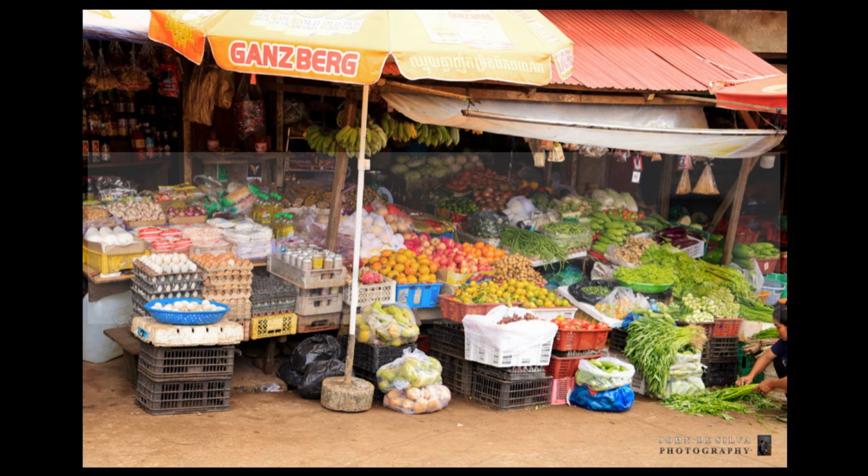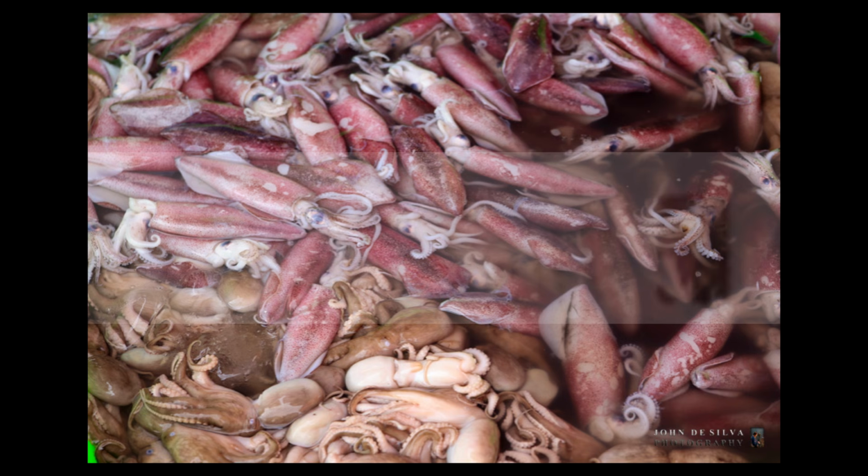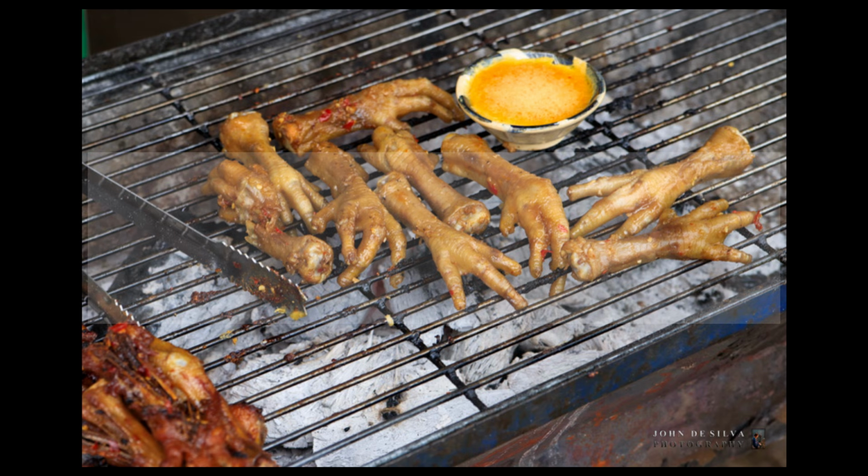And off to the right, you just see a little hint of a person sitting down there and I guess preparing their vegetables to sell. And the next image is a whole bunch of little squid. There is a river nearby, so obviously these come from the river. There is no ocean nearby, so nothing is long hauled here. It's all local produce. You look at the next image and you got some chicken feet cooking on the grill with some kind of sauce.